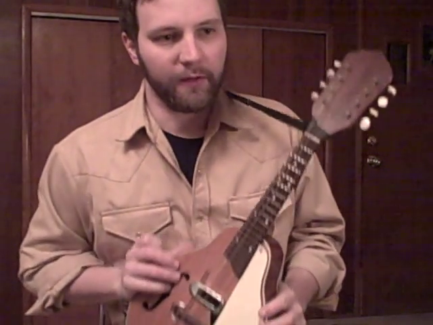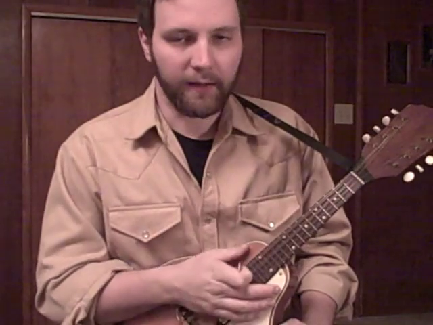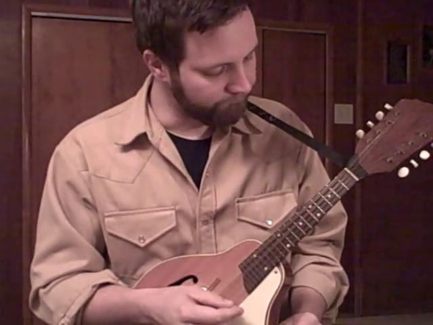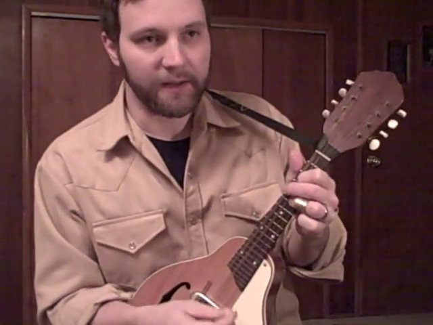And the important thing, I think, is once you've learned to intonate and the notes you can play, is just not to think about it too much and just let the music come as it may. So I don't know. Here's a little slide mandolin for you.